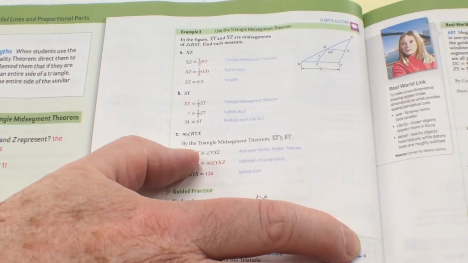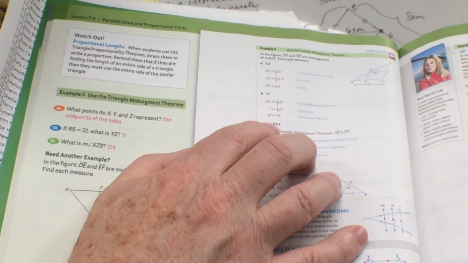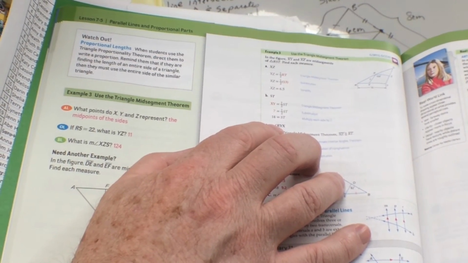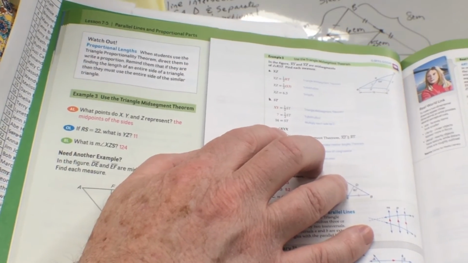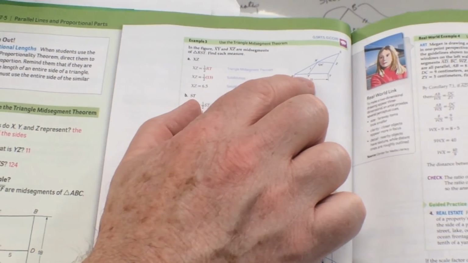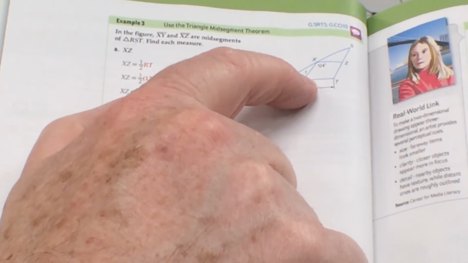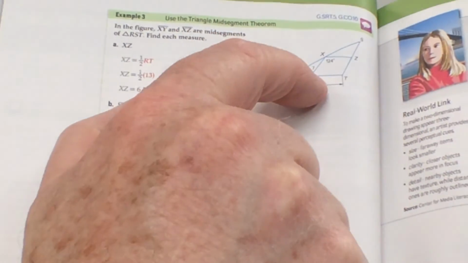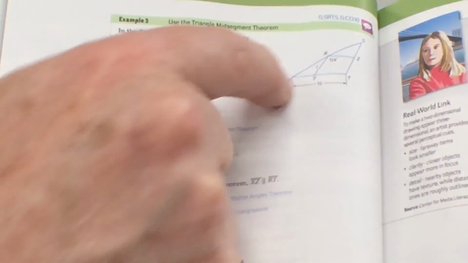Okay, now here's the kicker. Angle RYX. It's an angle. How big is it? 124. Can you tell me why? Opposite, alternate interior angles. This line is parallel to this line, and that's your transversal. Okay? All right. How we doing?